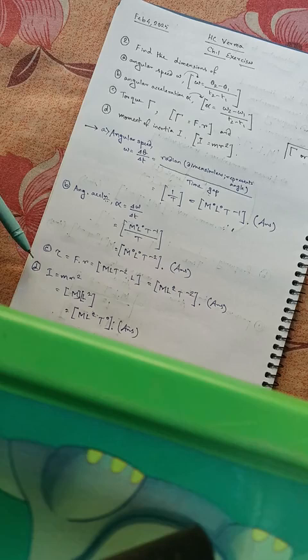And last, at part d, the moment of inertia I is equal to m r squared. So m is mass, so its corresponding symbol is capital M, and r is length, so the corresponding dimension would be L squared. So in terms of the base quantities, we get M L^2 T^0. So it is the answer for moment of inertia.